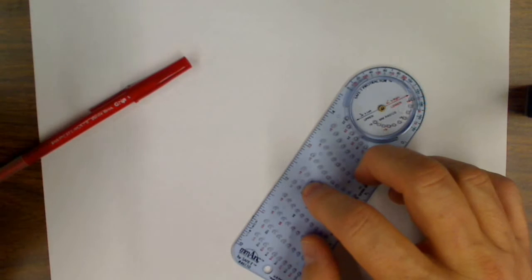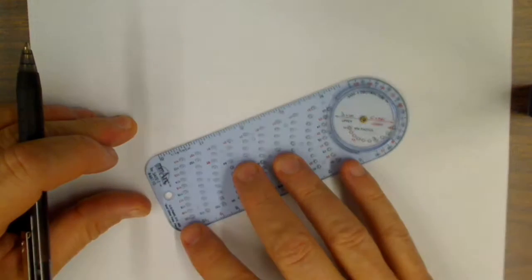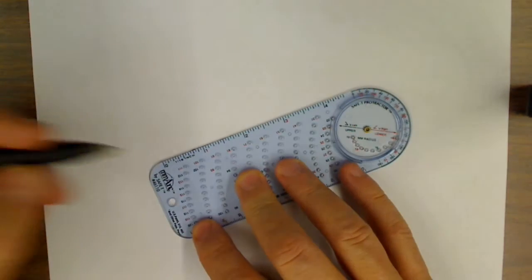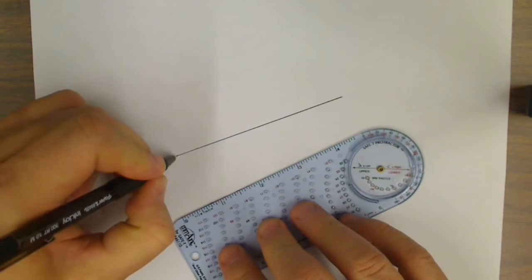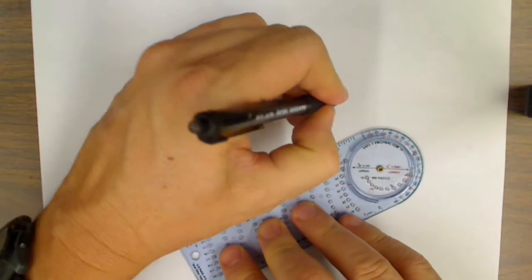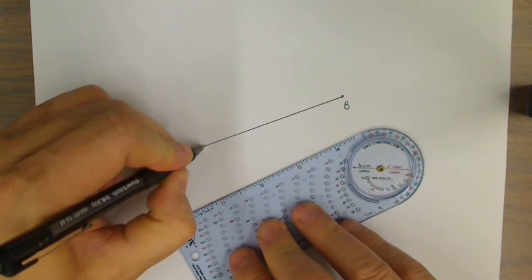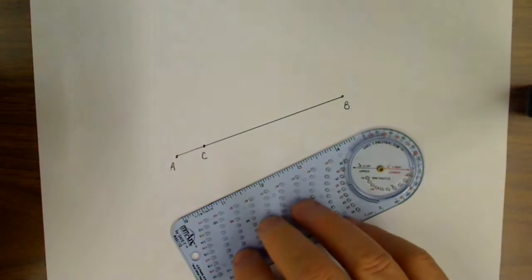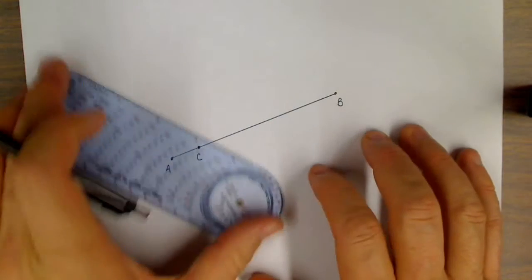This video is going to show you how to construct a segment perpendicular to another segment and passing through a point on the line. So if we have a segment, and we'll call it segment AB, and there's some point on that line, point C, and we want to construct a line that is going to be perpendicular. It's going to go somewhere up in here, okay?